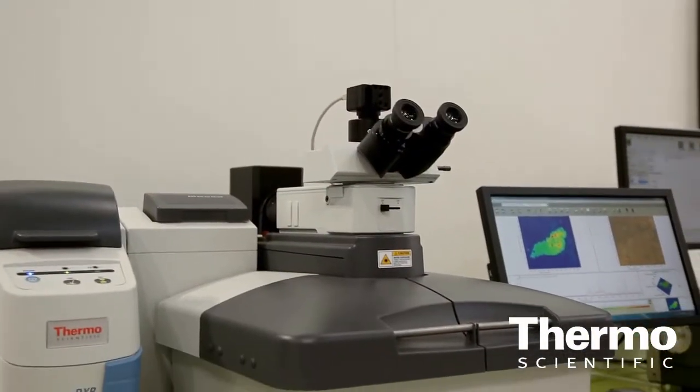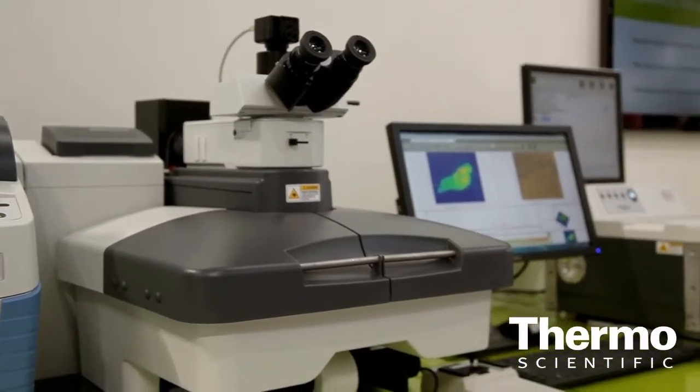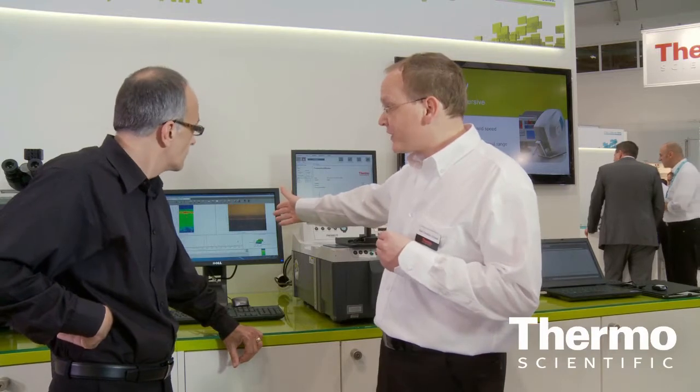But you can also measure very large areas. You can do area mapping, and it is displayed here: a cross-section from a multi-layer system. So you can identify each layer and say, okay, layer 1 is such a polymer, layer 2 is such a polymer, and so on and so on. And it's very easy with such a Raman instrument.